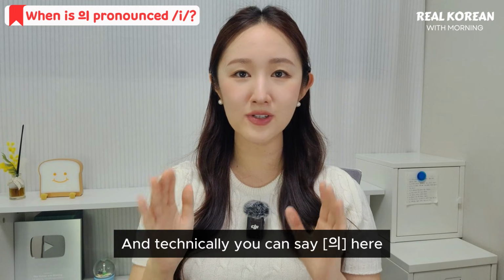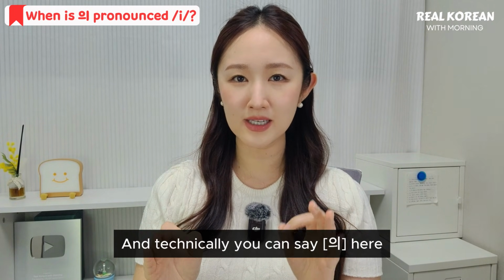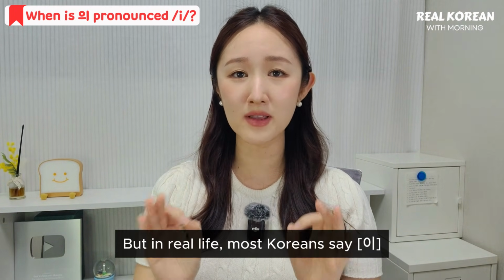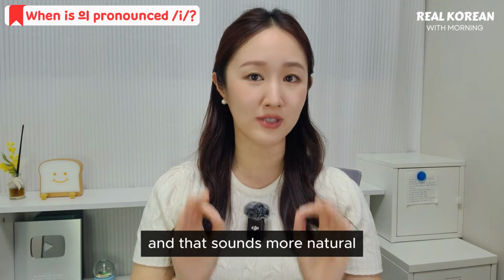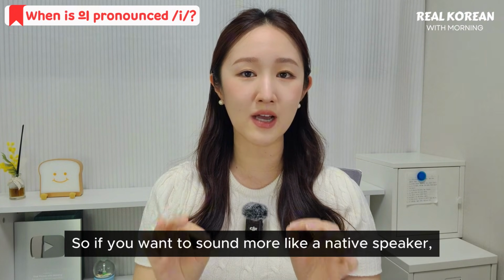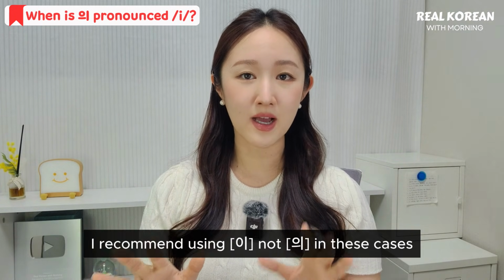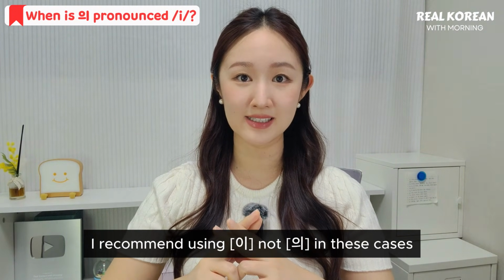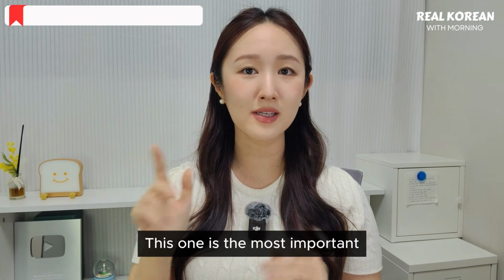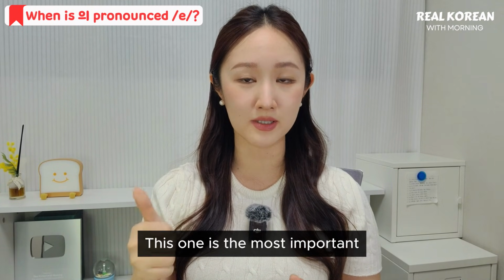And technically, you can say 으이 here. It's not wrong, but in real life, most Koreans say 이, and that sounds more natural. So if you want to sound more like a native speaker, I recommend using 이, not 으이, in these cases. And now, third one. This one is the most important.